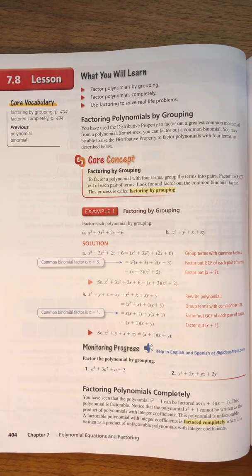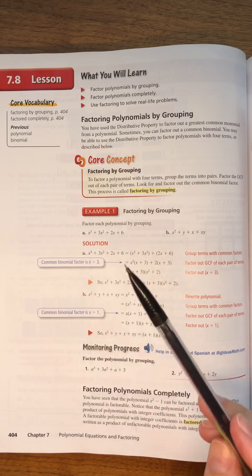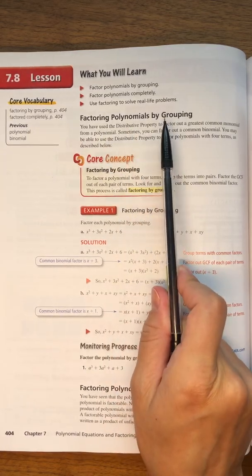We're going to start section 7.8 today. I'm on page 404. We're going to do this section in two different parts. So this is just part one of this section. We are going to learn a new way to factor, and this is called factoring polynomials by grouping.